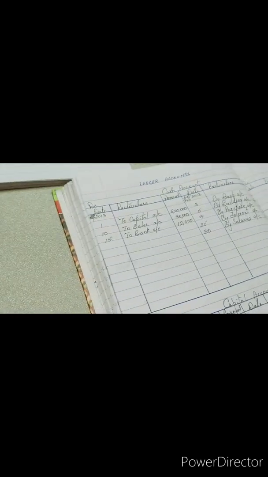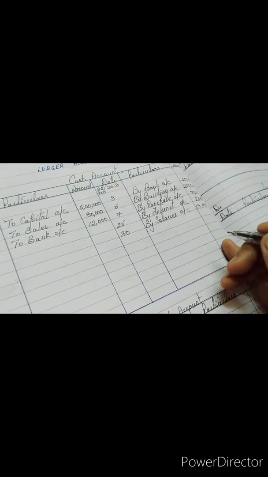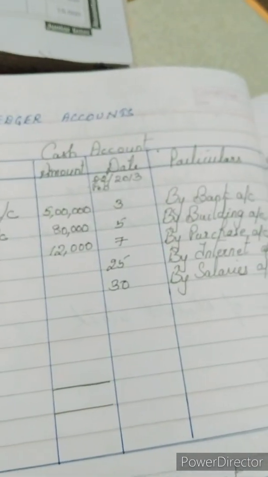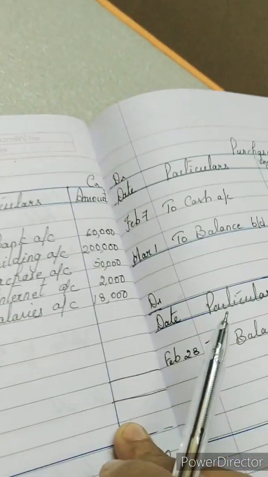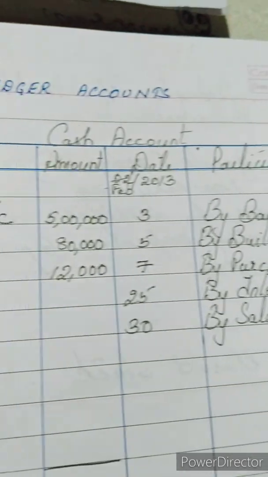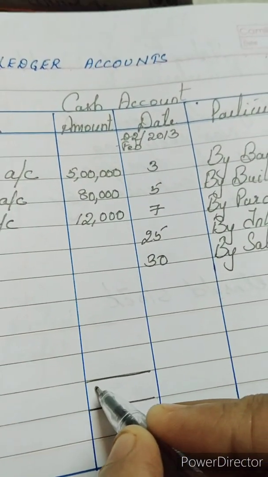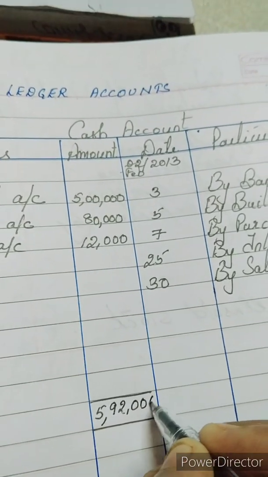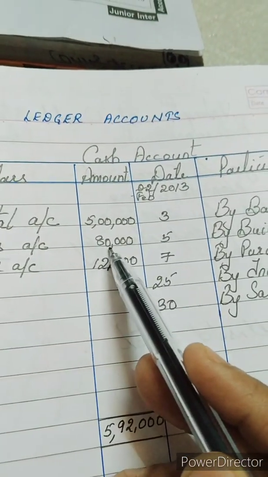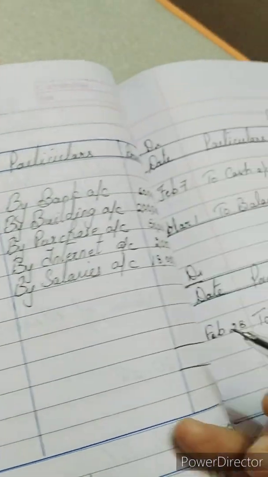Okay, so now here we have posted everything on the debit and credit side. In the ledger, in our cash account, we have posted all the entries on the debit and credit side. Now we'll check the totals. If we see the totals, debit side is more, so this account will be called a debit account. We have a total, if you see, 5,92,000. Okay, 5 lakhs plus 80,000, 5,80,000 plus 12,000, you'll get a total of 5,92,000.